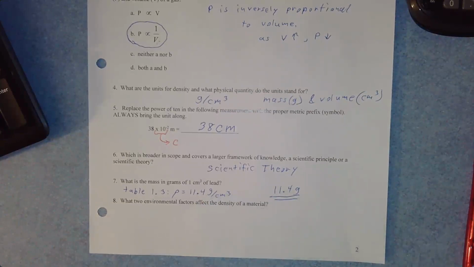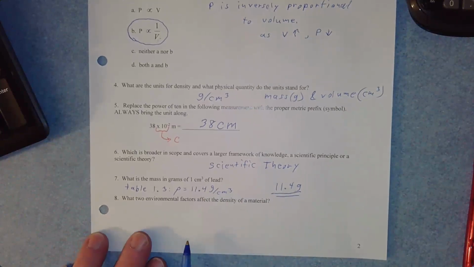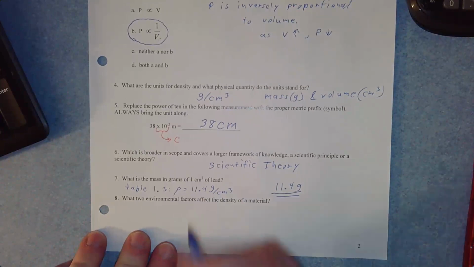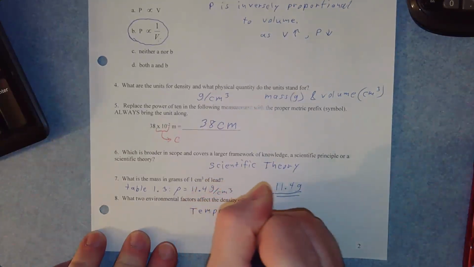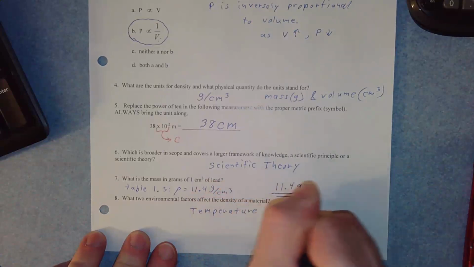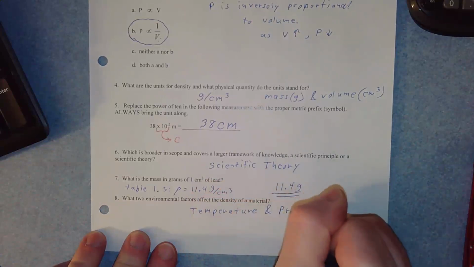Finally, the last one, what two environmental factors affect the density of a material? So think about that. All right, so the two factors are temperature and pressure.